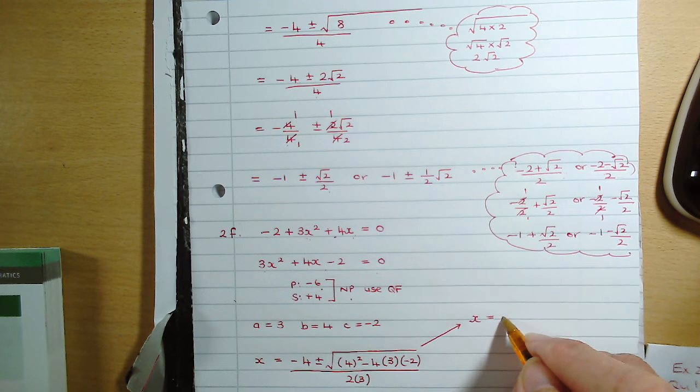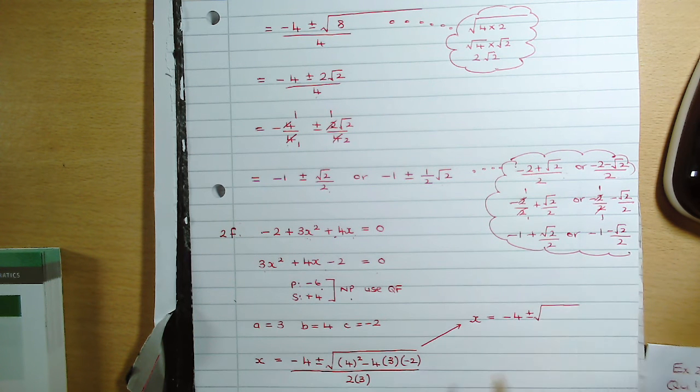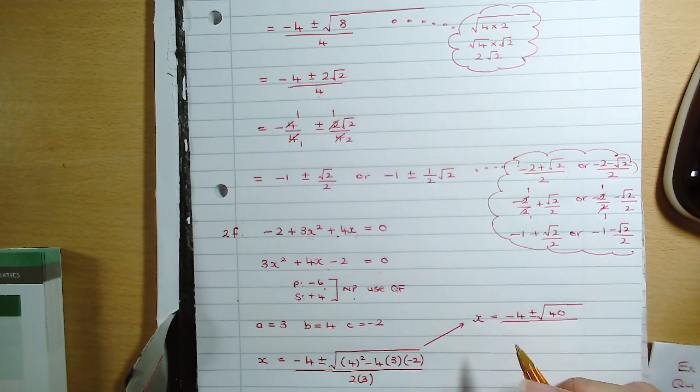So we've got -4 in the top, plus or minus, then we've got our square root. So we've got 4 squared is 16, -4 multiplied by 3 is going to be -12. -12 multiplied by -2 is going to be +24. So we've got 4 4s are 16, and then we're adding on 24, so that's going to give us 40. And then that's all over 2 multiplied by 3 is 6.